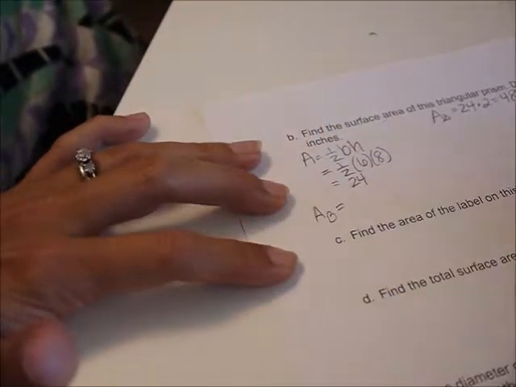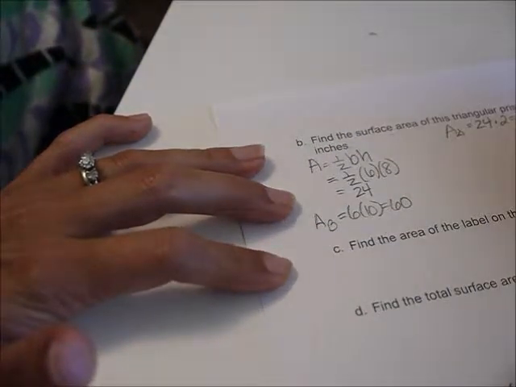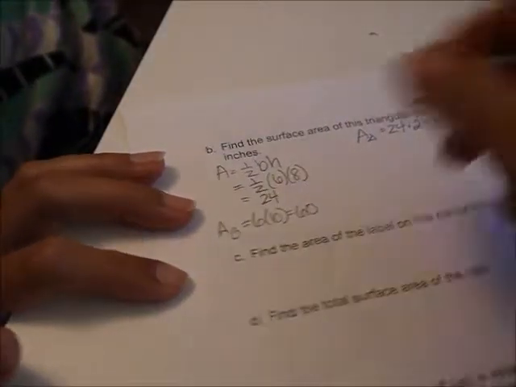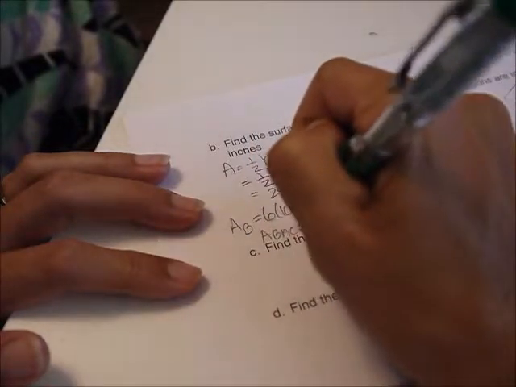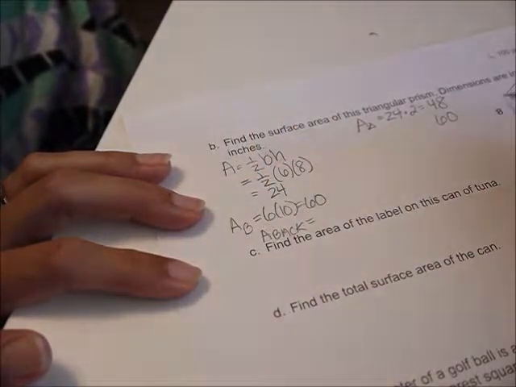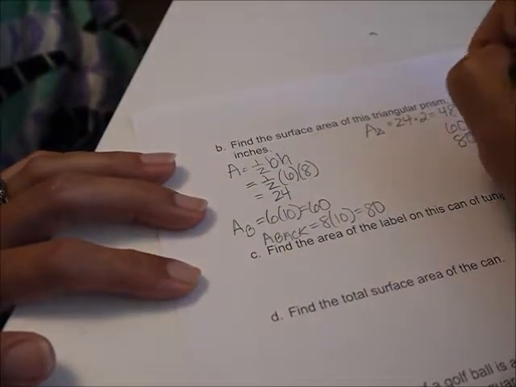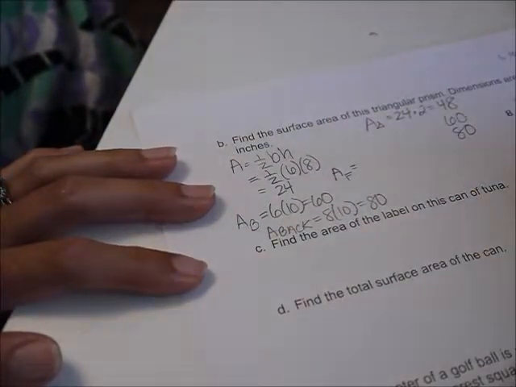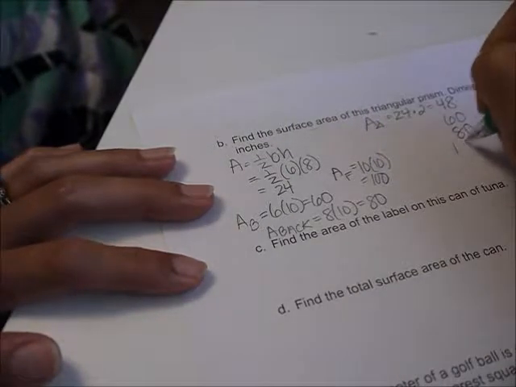Now we've got maybe the area of the bottom, and that's a 6 by 10, and so that's 60, and I'm going to write that right there under the triangles. And now we have, let's do area of the back, and that is an 8 by 10, which is 80. So I'm going to go ahead and put that in my list. And now we just have, we'll do area of the front, which is a 10 by 10, which is 100.